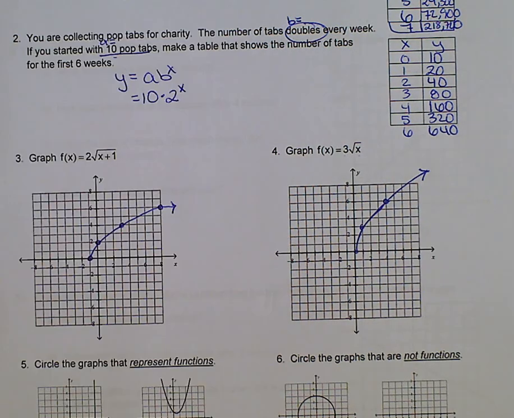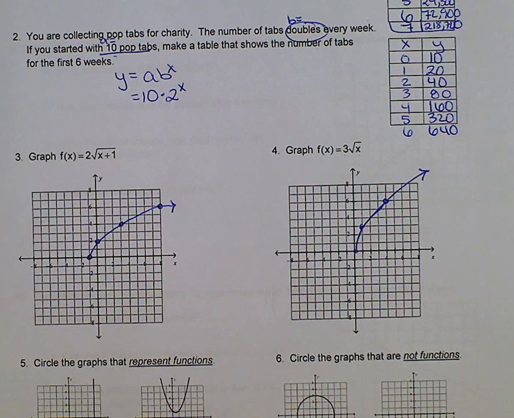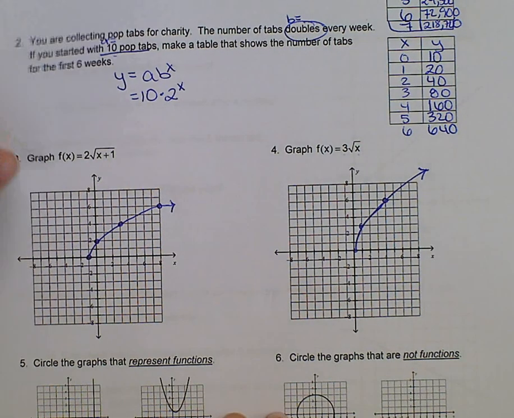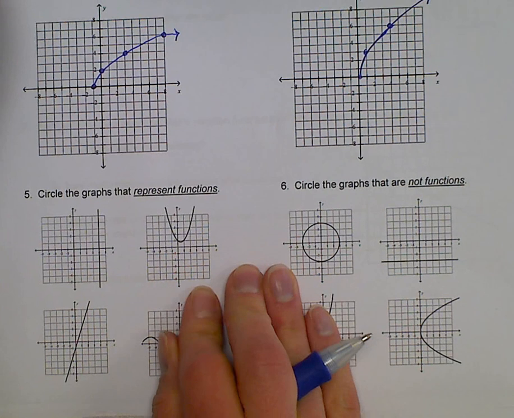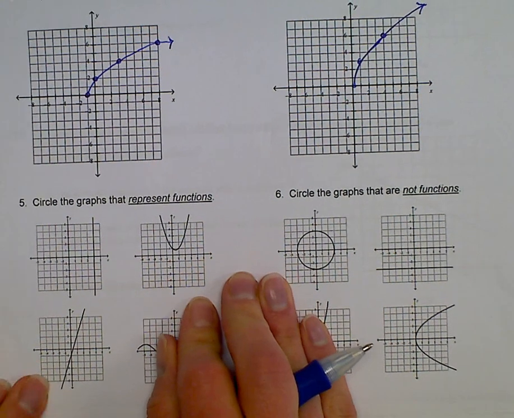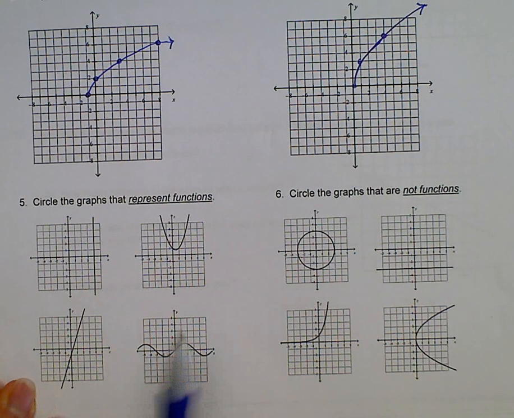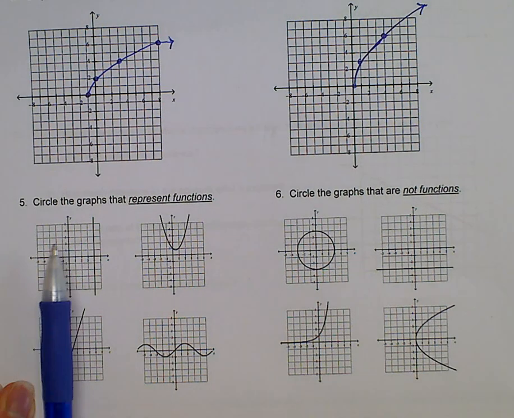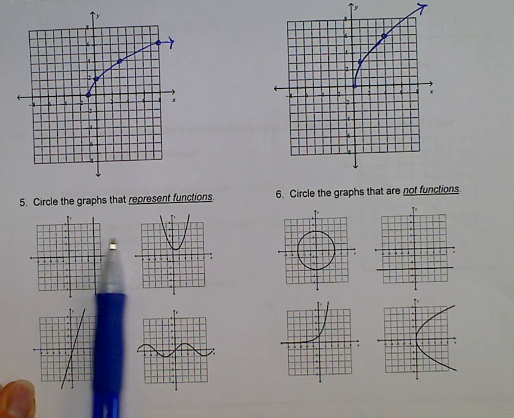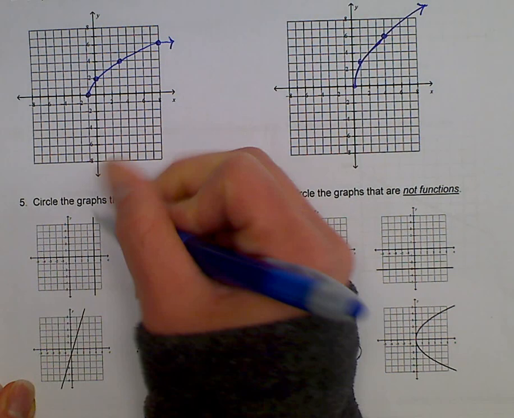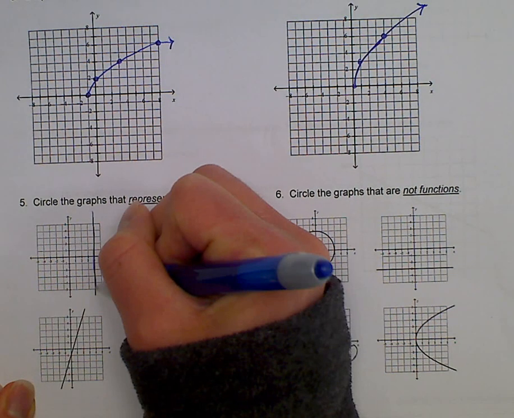Okay, and number 5, it says circle the graphs that represent functions. So remember, what we want to do is the vertical line test or the pencil test. Okay, if you were to take a pencil or a line, you want to make sure that it only touches the graph at one point. Well, we could draw a vertical line through this vertical line, so this one is not a function.